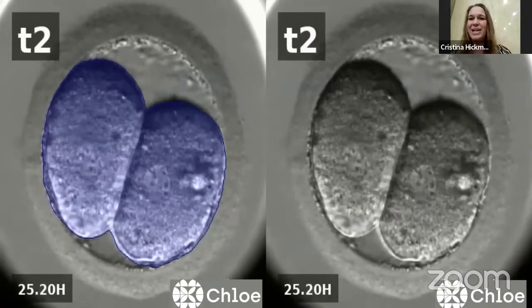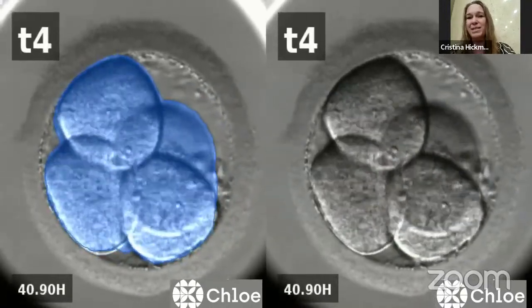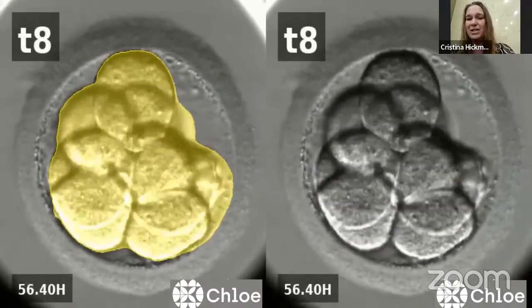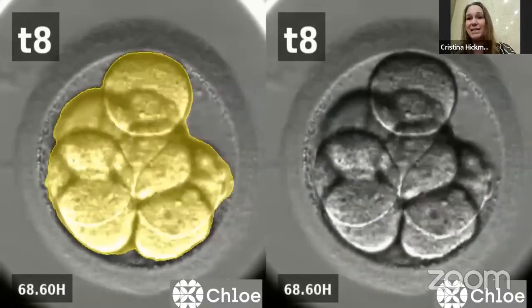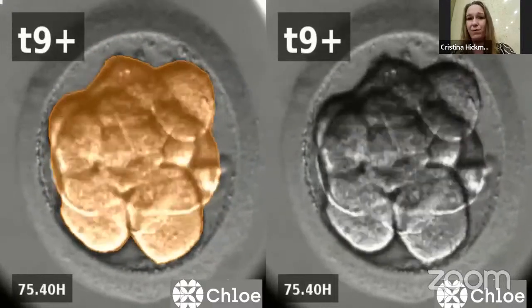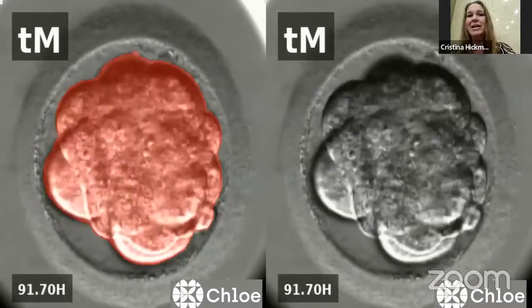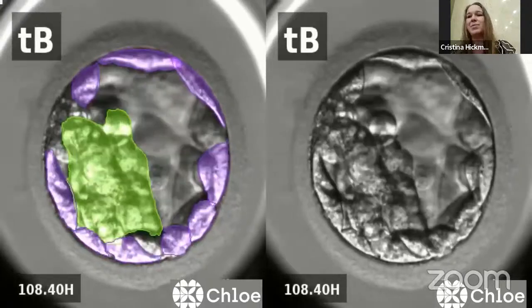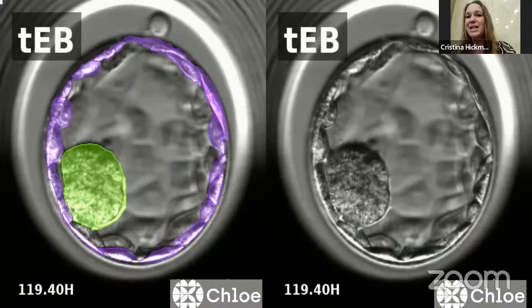And what then happens is that they merge together. And this is when the genetics of the embryo becomes its own. The embryo then starts to divide into individual cells and starts growing in the number of cells. Now, Chloe automatically is capturing all of this information and is counting the number of cells for the embryologist automatically, is determining when the embryo reaches the morula stage, is determining when the embryo reaches the blastocyst stage. So the blastocyst stage is a stage that the embryo reaches on the 5th day.